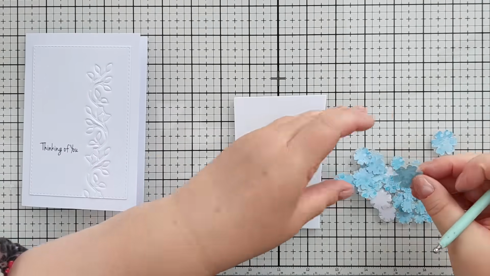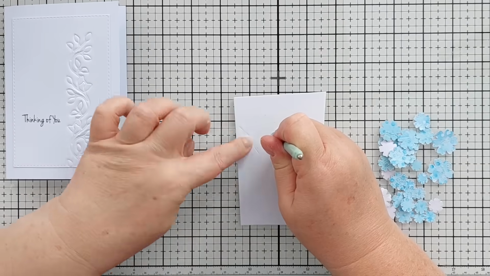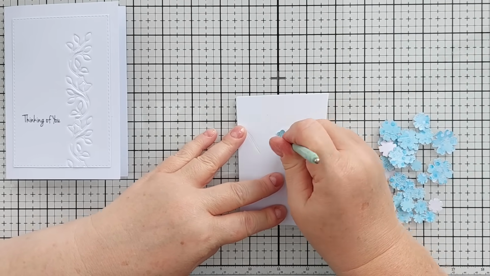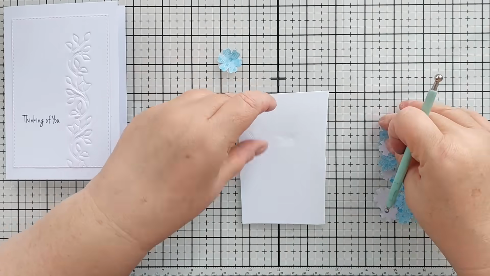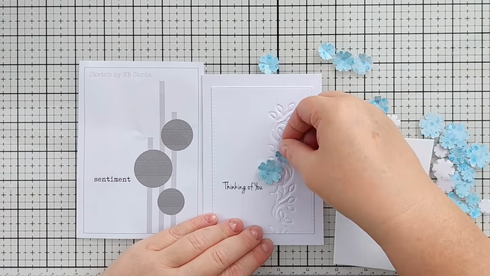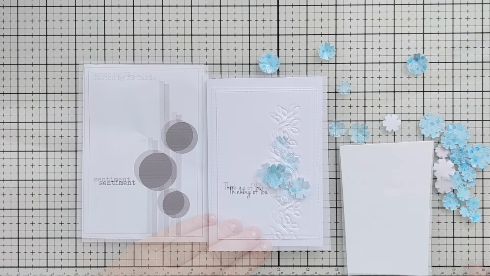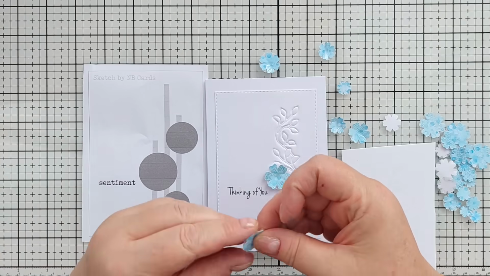Before I stick these down, I want to give them a bit of physical dimension. So I've got some foam here, just craft foam, and an embossing tool, and I'm going to push down in the middle to make the flowers curl up a bit. So we've deviated from the sketch somewhat, but that's absolutely fine.